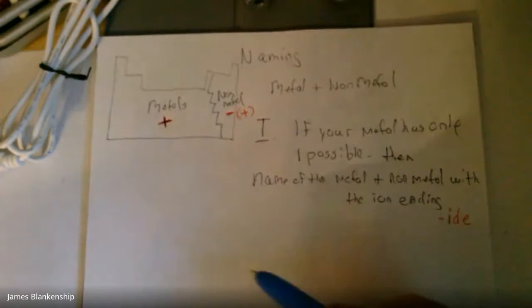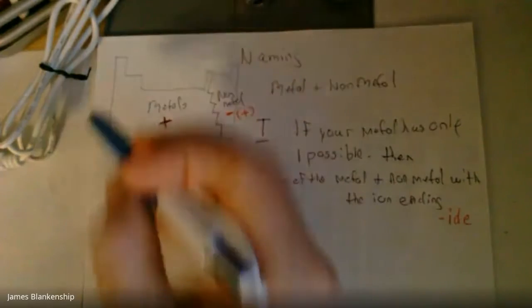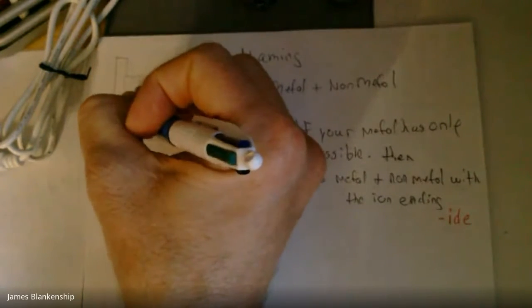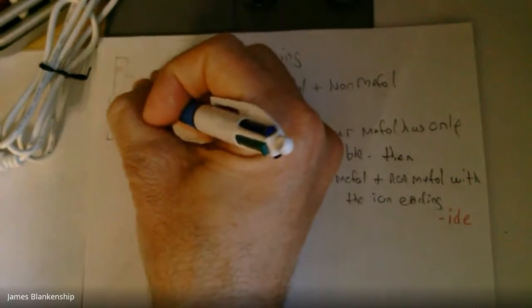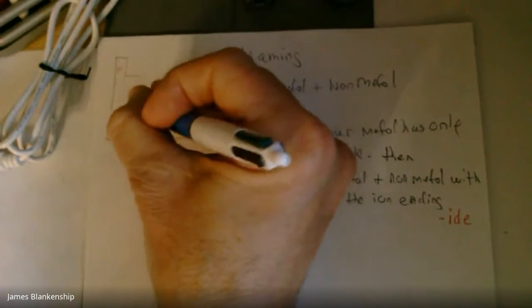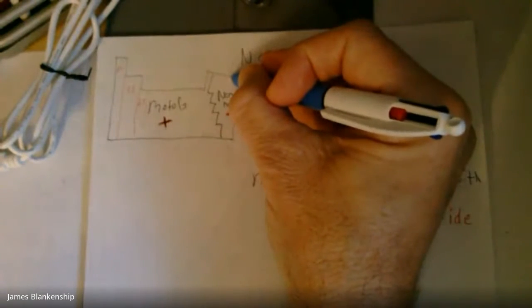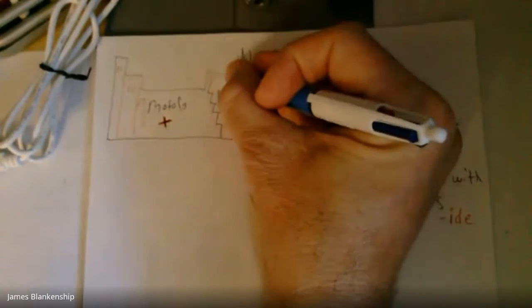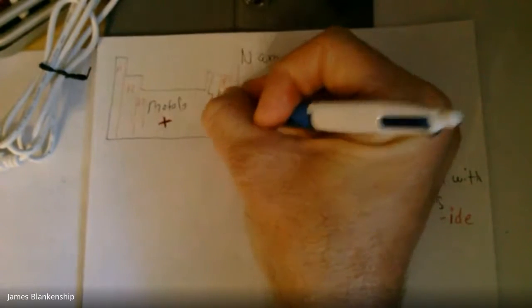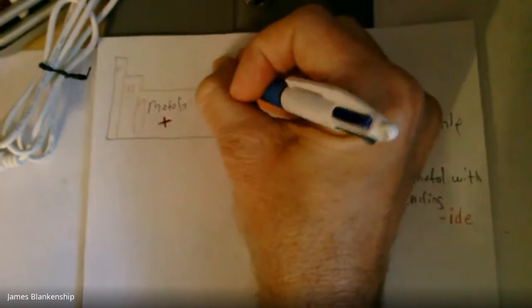Now how do you know what only has one possible charge? Keep in mind this very first column on our periodic table is going to be +1. This next column is going to be +2. Our next column is going to be +3. Then over here on this side, our noble gases are 0. Our column with fluorine is going to be a -1. Then the next column is -2, then a -3.